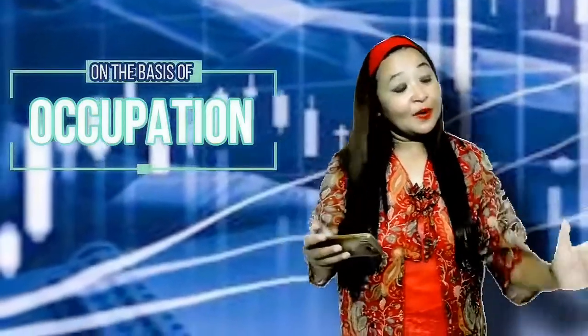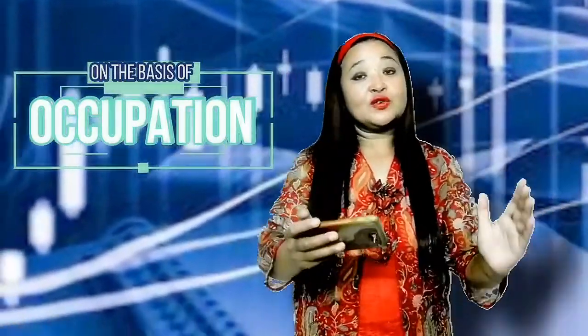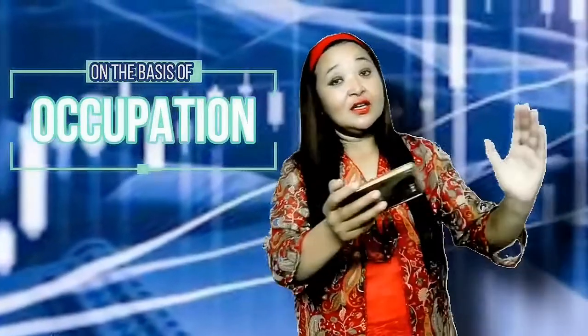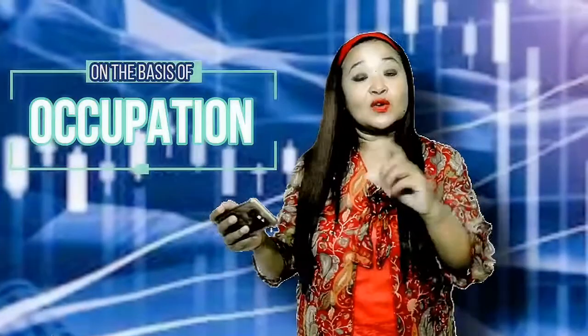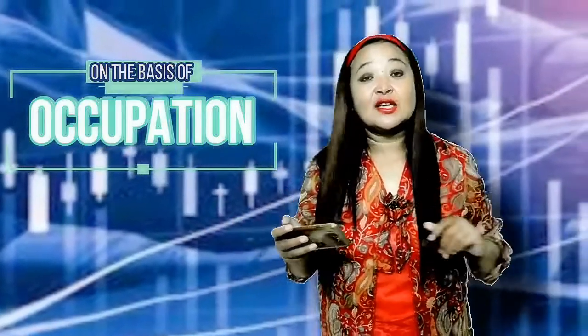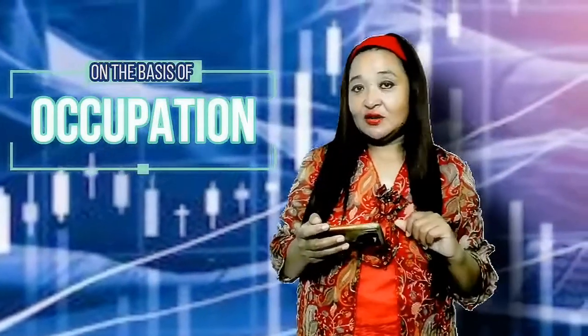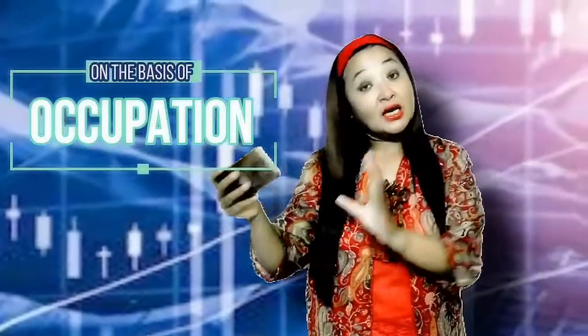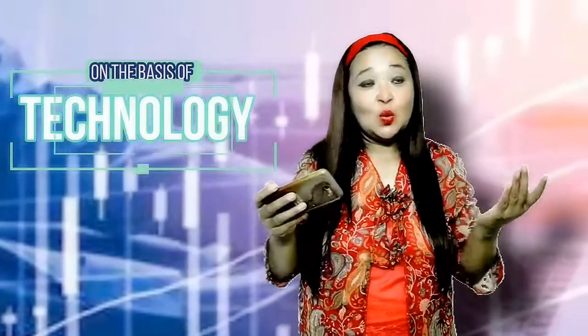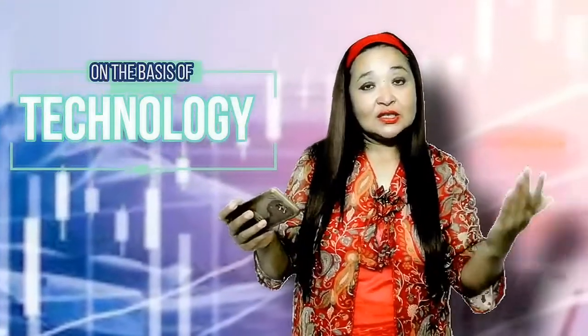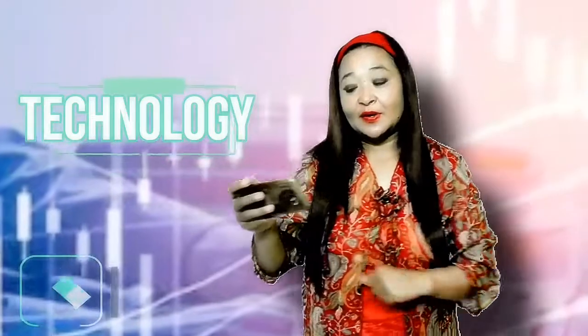In a developed economy, the main occupation of the people is concentrated in the industrial sector and service sector. Whereas in an underdeveloped economy, agriculture is the main source of occupation. So that's the difference we see between developed and underdeveloped economy on the basis of occupation. Next point: on the basis of technology, what is the difference between developed economy and underdeveloped economy?